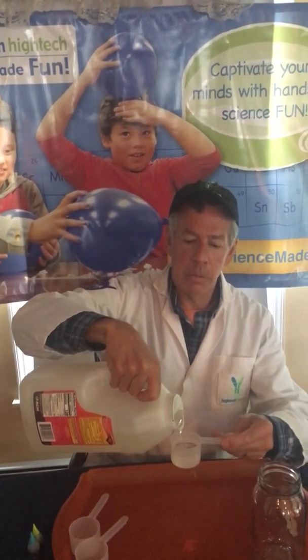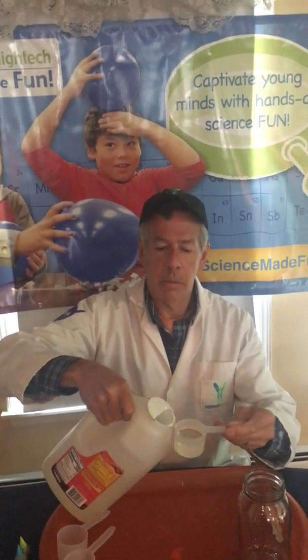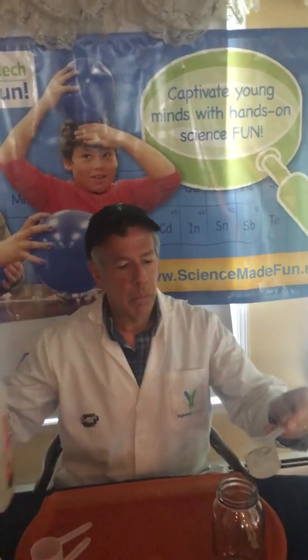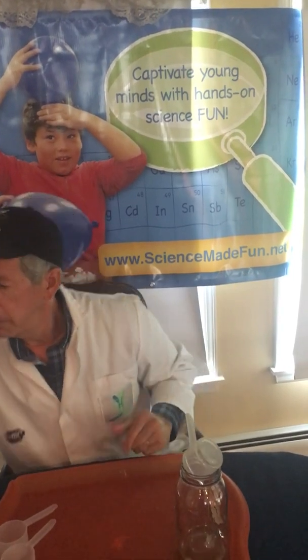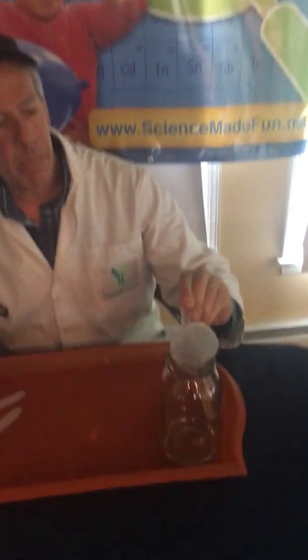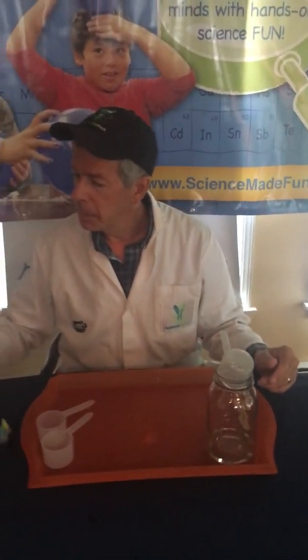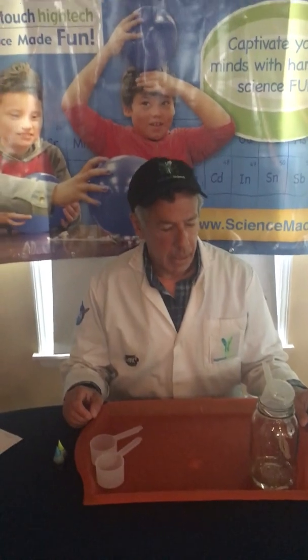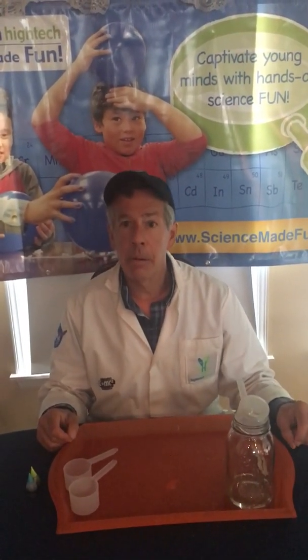Fill it up just under the top here with the line. And that's great. Going to put this in here. Let that go in. Corn syrup, as you can see, is quite thick, so it's going to take a little while to go in there, but I'll give it a little time to go. And the corn syrup is on the bottom now.